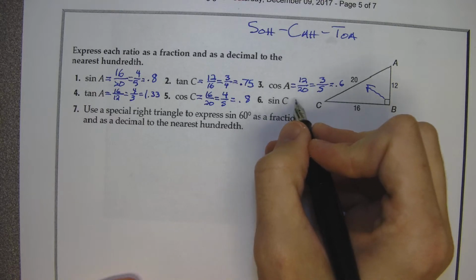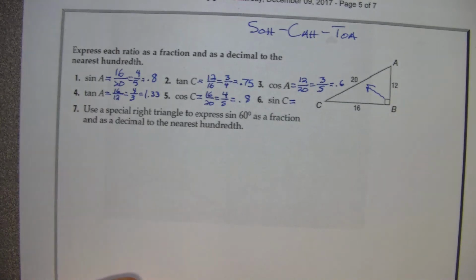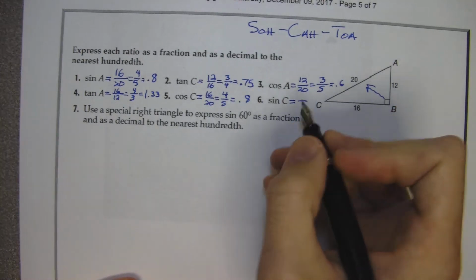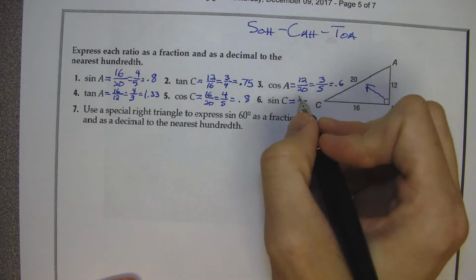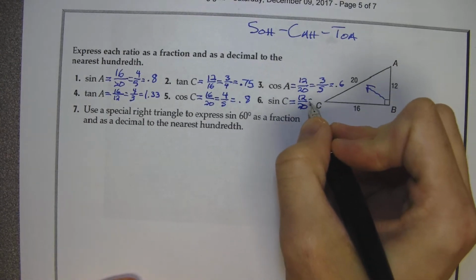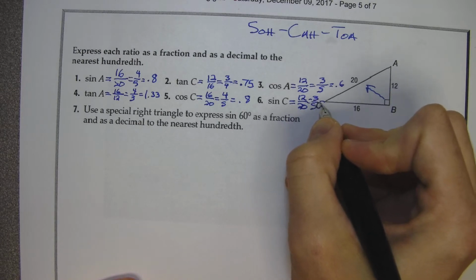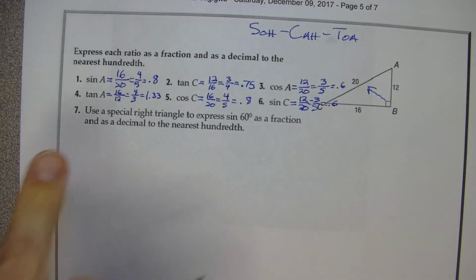Sine of C. Well, we would expect the sine of C and the cosine of A to also be the same. So let's try it and see what happens. Here is C. So the sine of C is opposite side, in this case 12, over the hypotenuse of 20. Sure enough, they're exactly the same. So 3 over 5 when we simplify, or 6/10 when we write it out as a decimal. All right, so good.